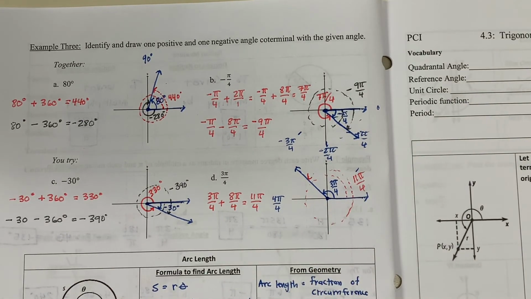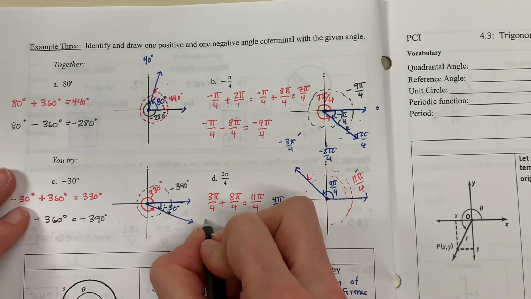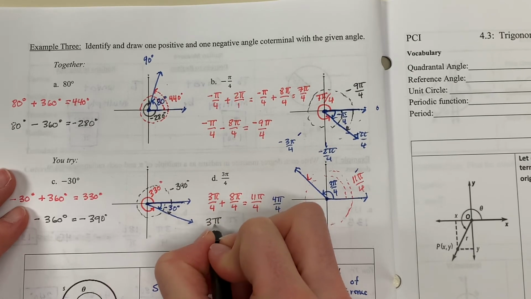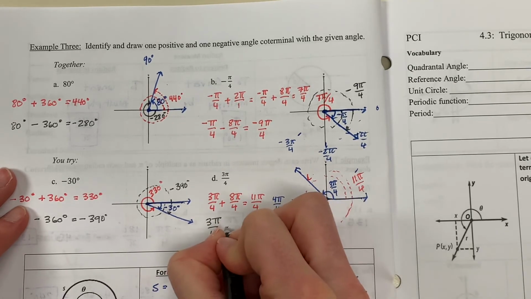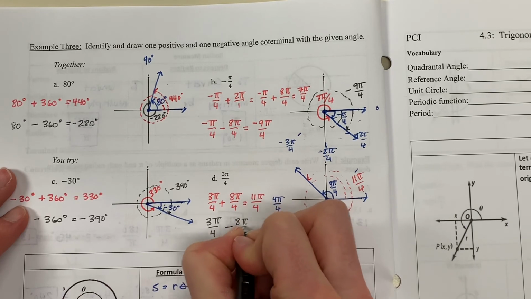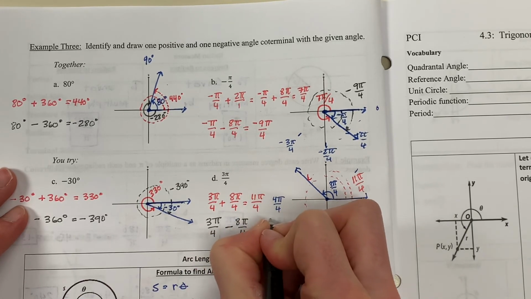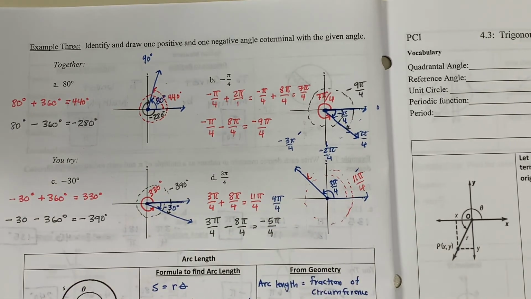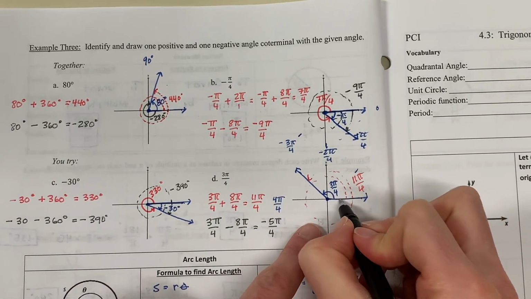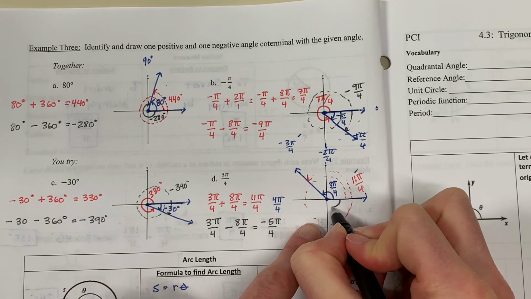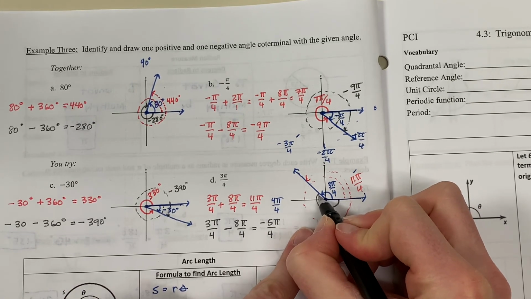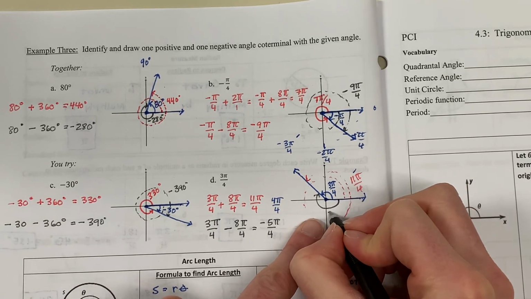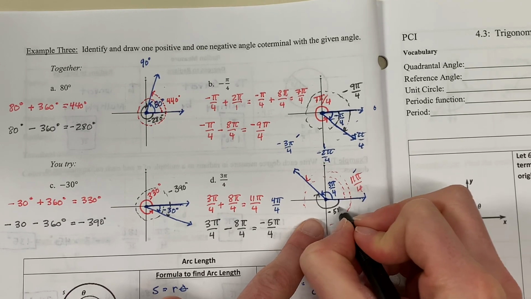To find a negative coterminal angle, I'm going to subtract 2 pi. I take 3 pi over 4 minus 2 pi, which is 8 pi over 4. Then this is equal to negative 5 pi over 4. Because the angle is negative, when I start from the initial side, I'm going to move clockwise to the terminal side, and this represents negative 5 pi over 4.